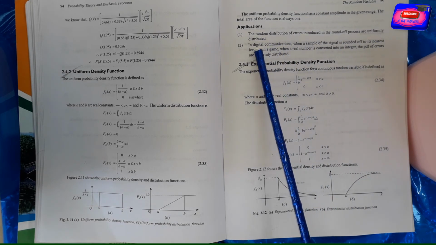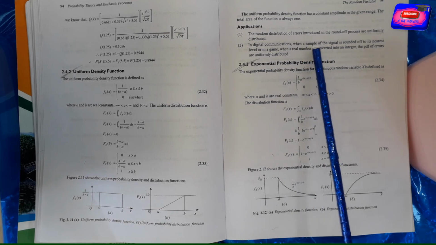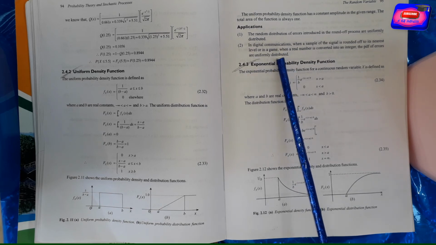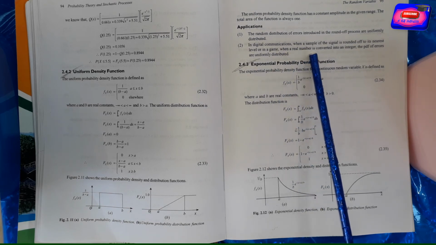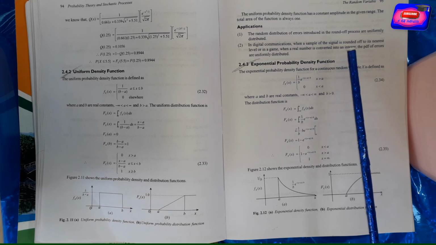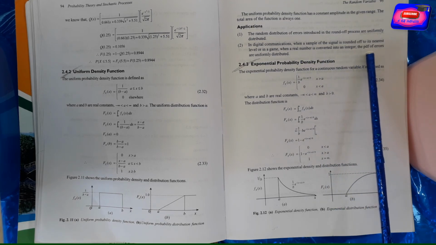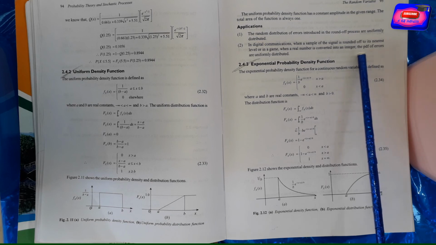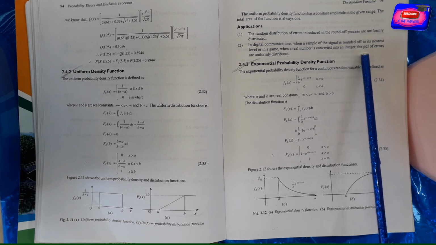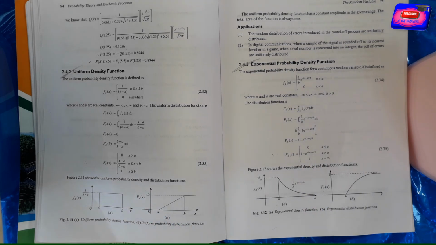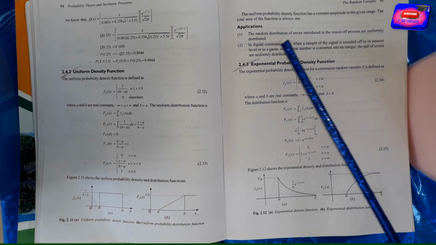The second one: in digital communication, when a sample of the signal is rounded off to its nearest level, or in a game when a real number is converted into an integer, the PDF, the probability density function of the errors, is uniformly distributed. These are the applications of uniform density functions.